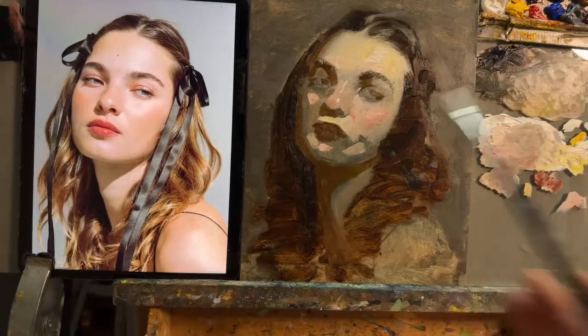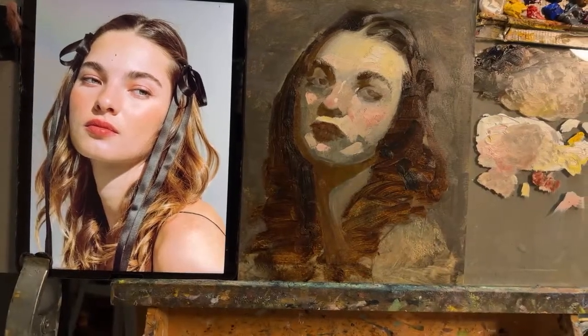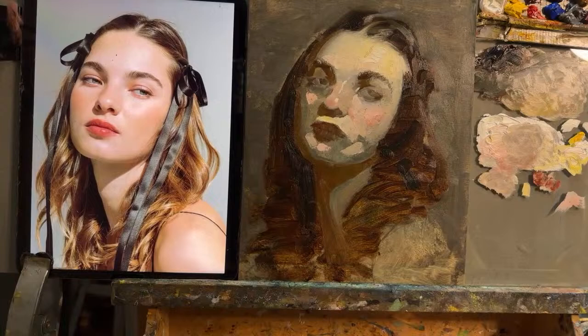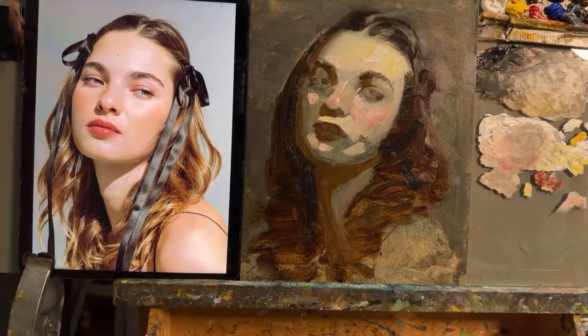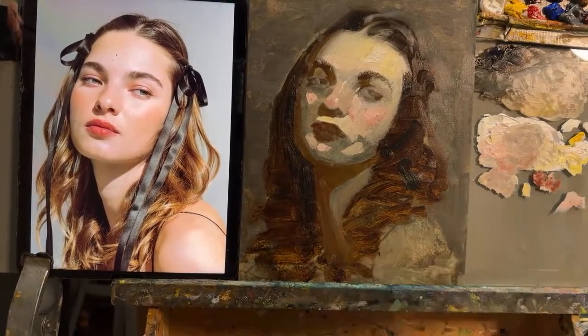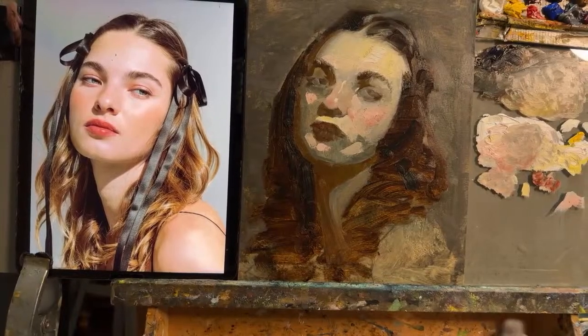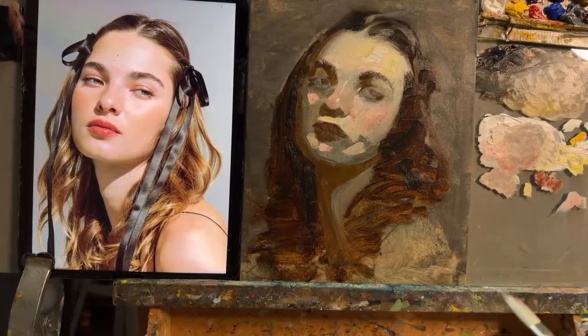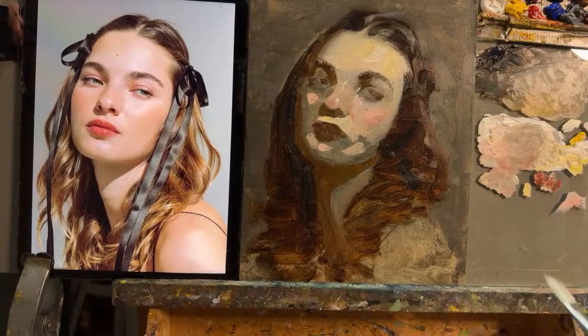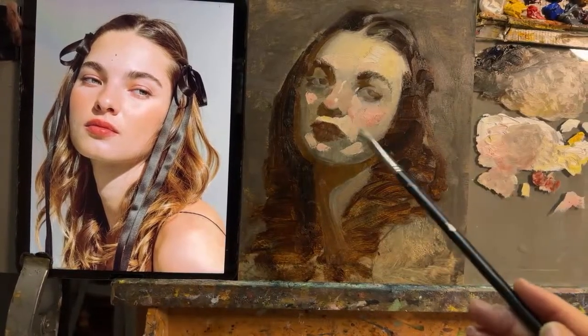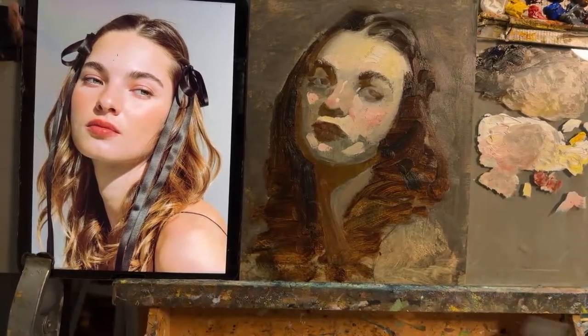I want to make sure that we're on the same page, that if I had a greenish background rather than grayish violet, I would be using for my side planes more greenish tonalities.